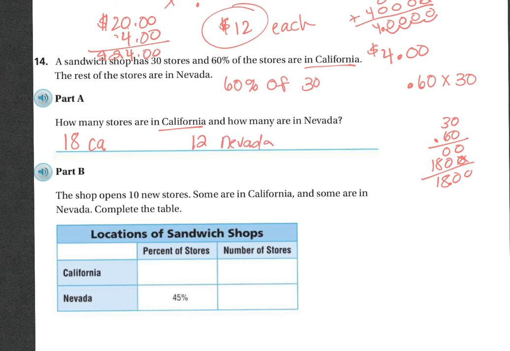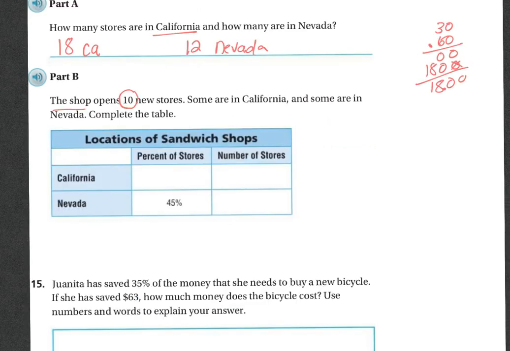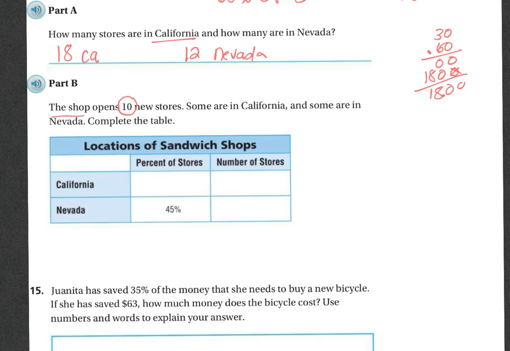Okay. Part B says the shop opens 10 new stores. Some are in California and some are in Nevada. Complete the table. So in Nevada, they're showing that it's 45% of the stores. Well, first of all, we had 30 stores to begin, and now we have 10 more stores. So now there are 40 stores. So if 45% of the stores are in Nevada, then I'm going to do 45%, as a decimal, of the 40.